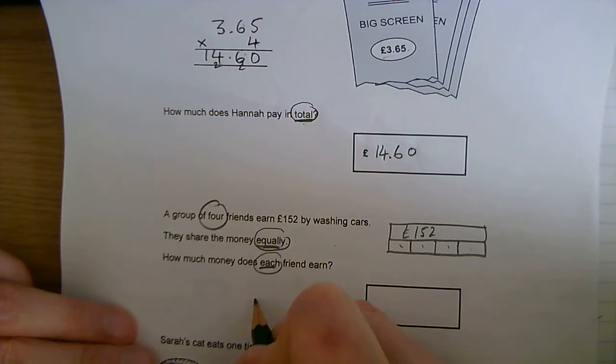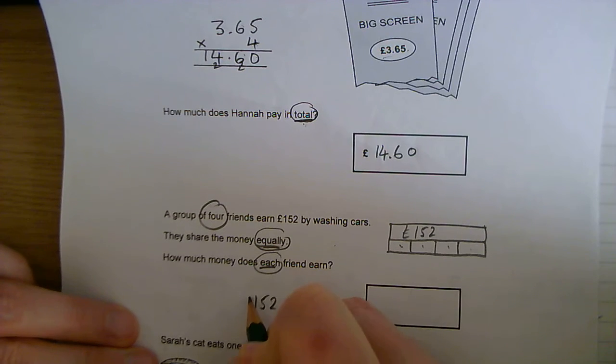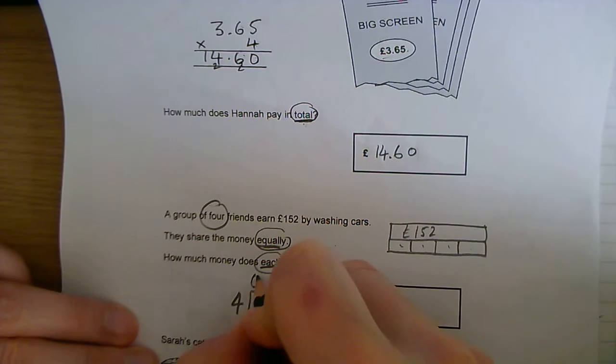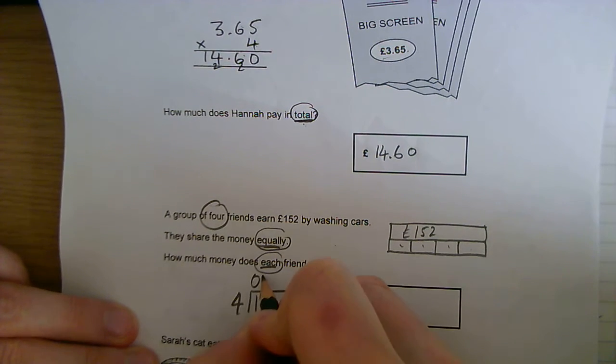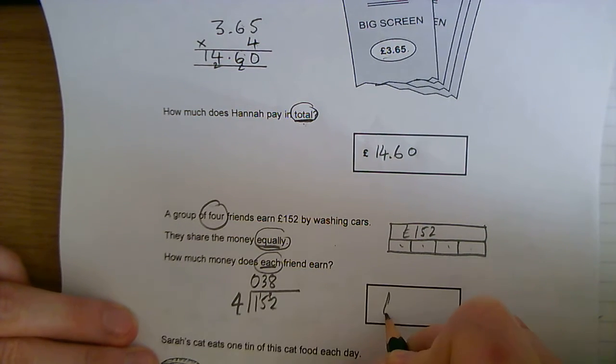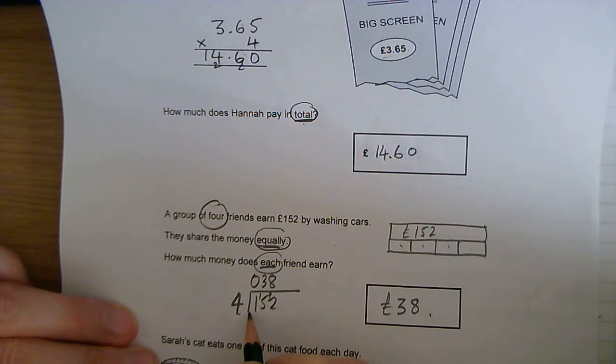So we're going to do 152 divided by 4. And again, we're going to show our workings using the arithmetic methods that we know. So each friend earns £38.